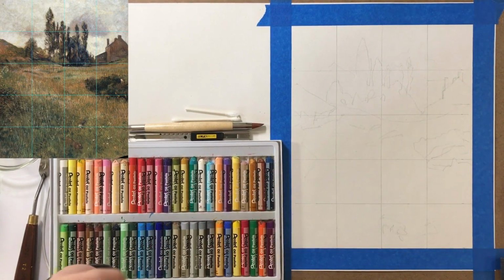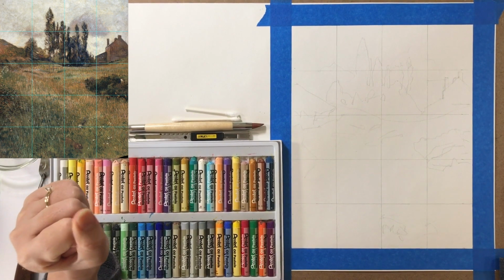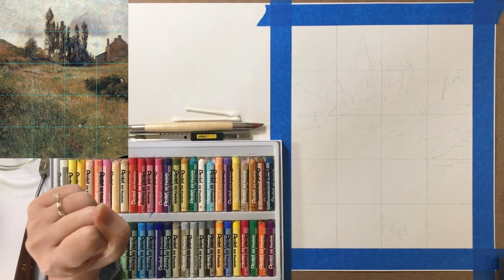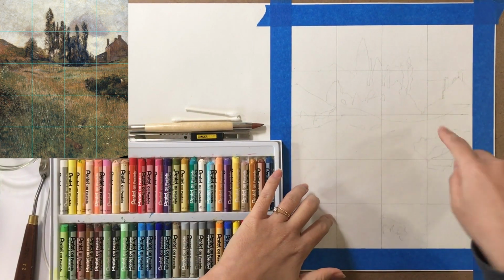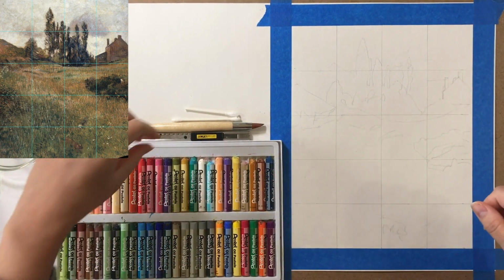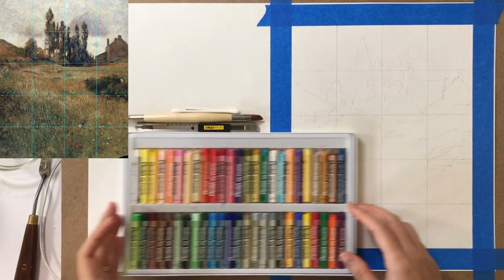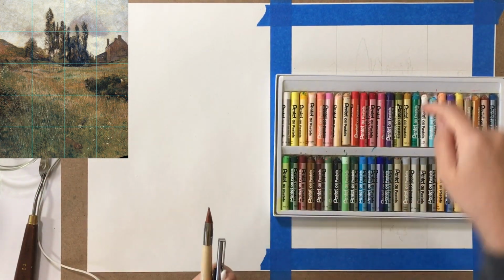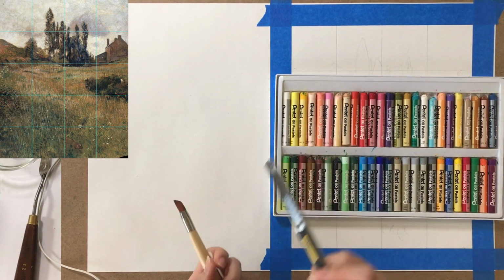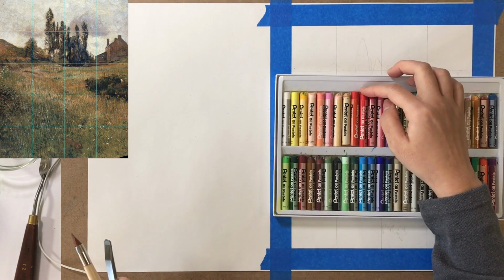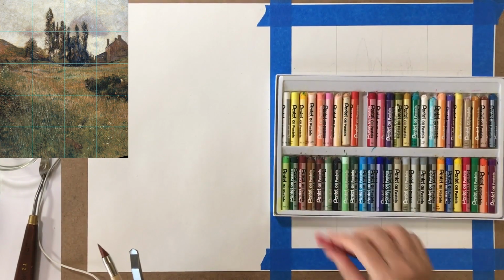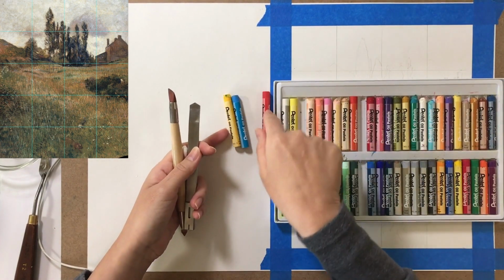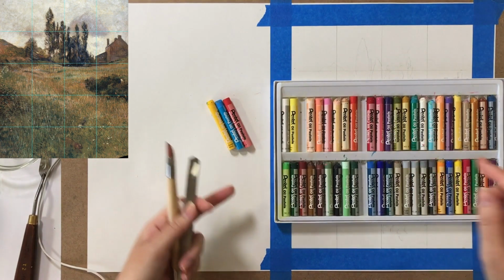So I have here prepared the image of Gauguin's landscape, and I've loosely gridded and loosely outlined where they need to be. Before I move on to that, let me show you what I mean by mixing and blending. Here's a primary red, here's a yellow, and here are your primary colors.